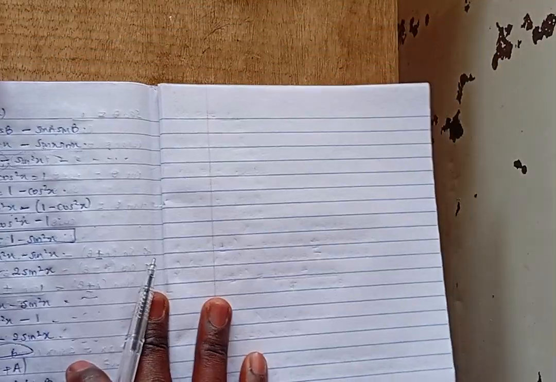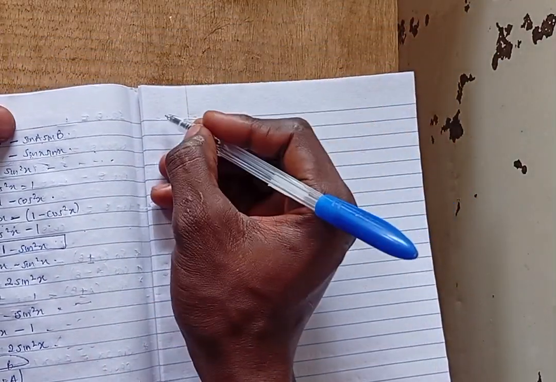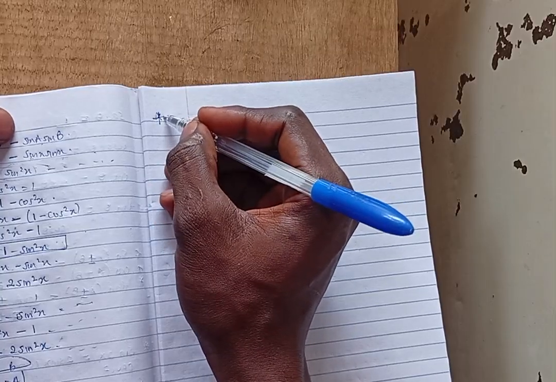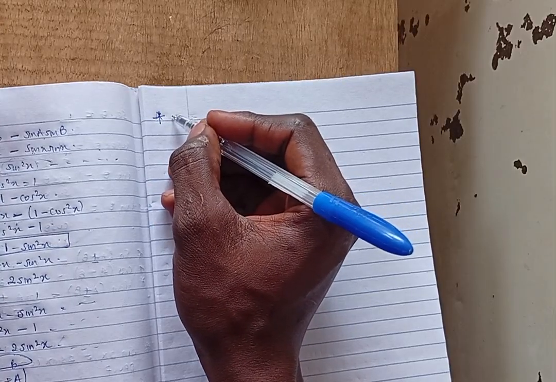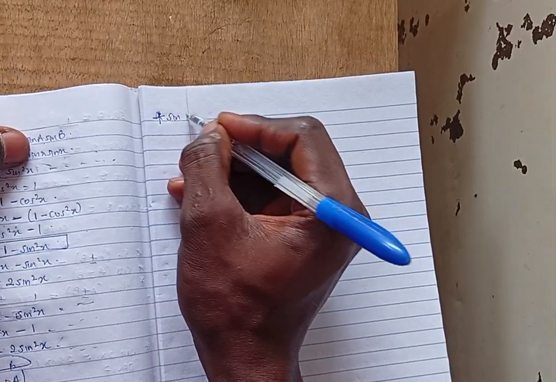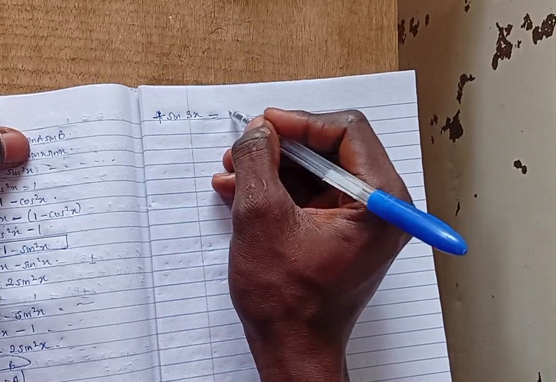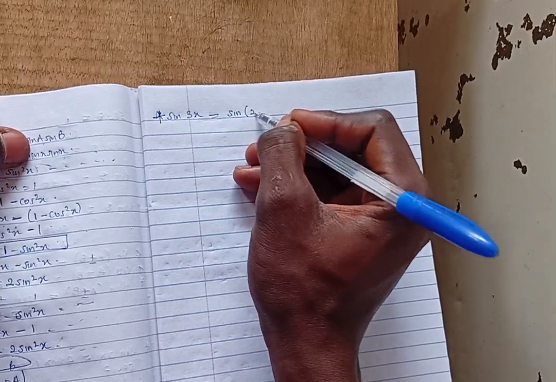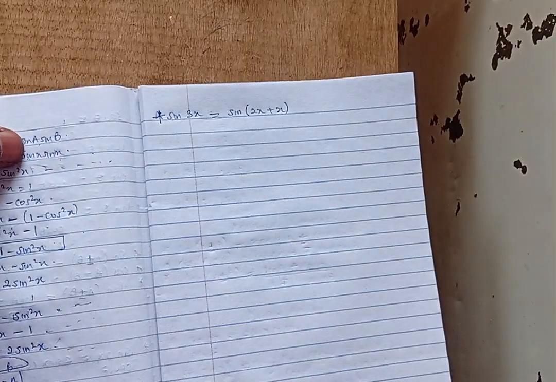Okay, so that's it. Another one I would like to solve is the triple angle, in the form of sine 3x, which can be expressed as sine (2x plus x).